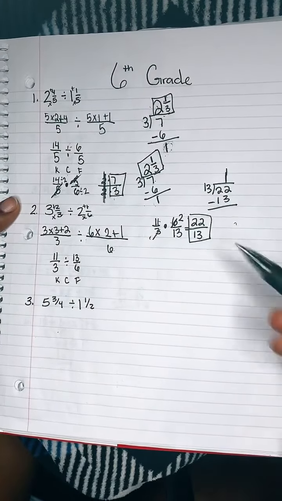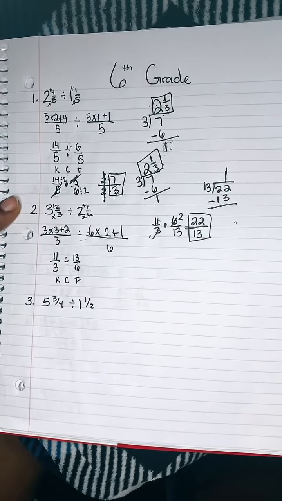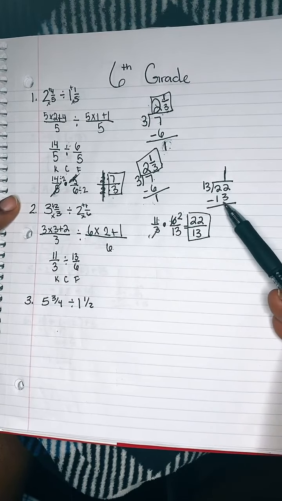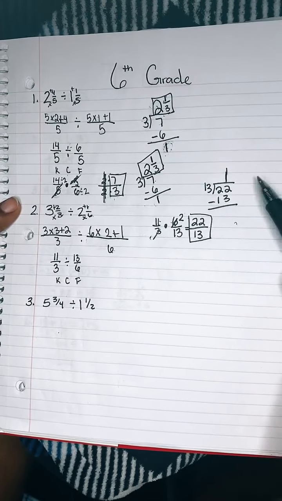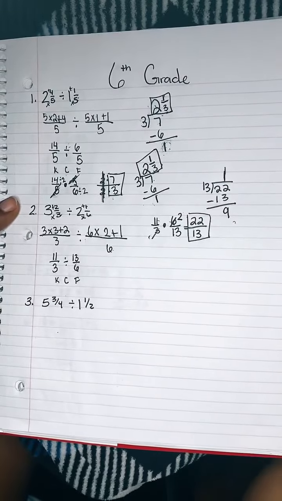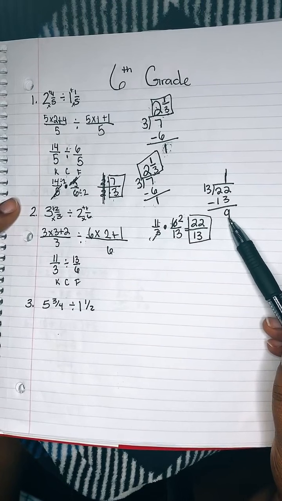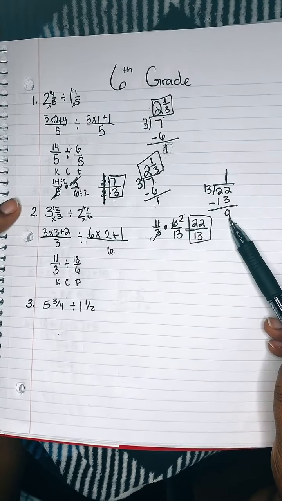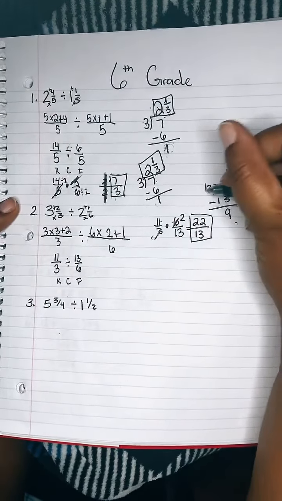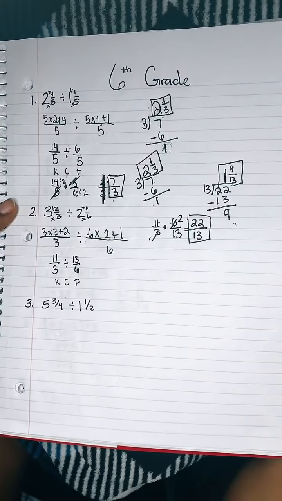Okay. So how I look at this is 13 plus what number can get me 22? Well, 13 plus 7 can get me 20. And then I need another 2 more. So it has to be 9. Okay. This is what I have left over. Good. So Steven said 1 and 9/13. I love it. Yes. So we put that 9 and then we put the 13, what we divided by, over. And so it's 1 and 9/13.